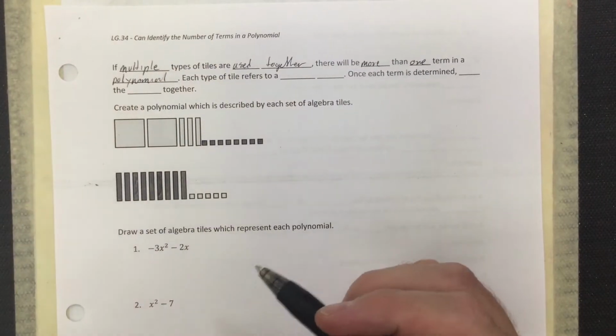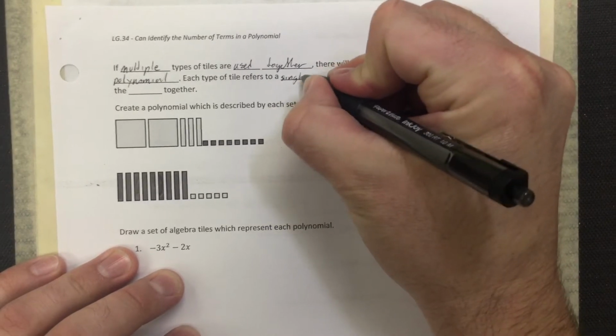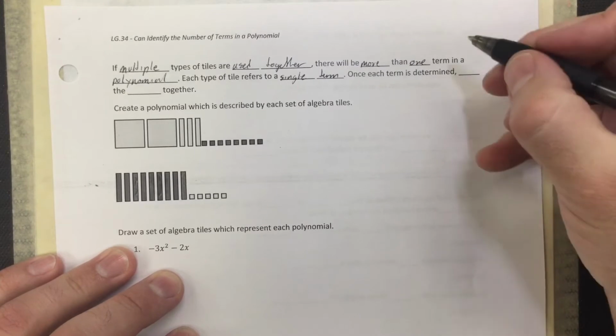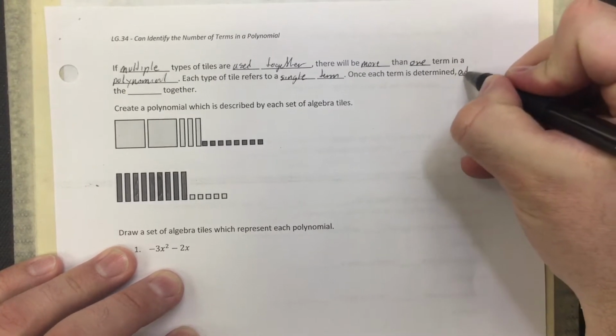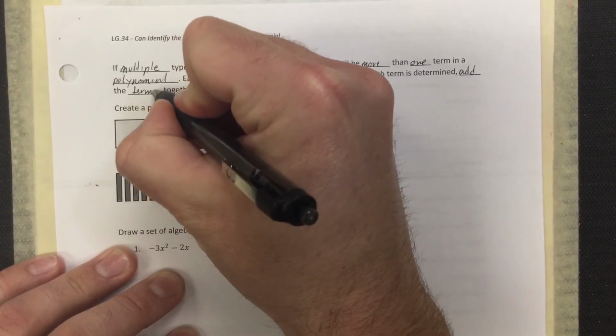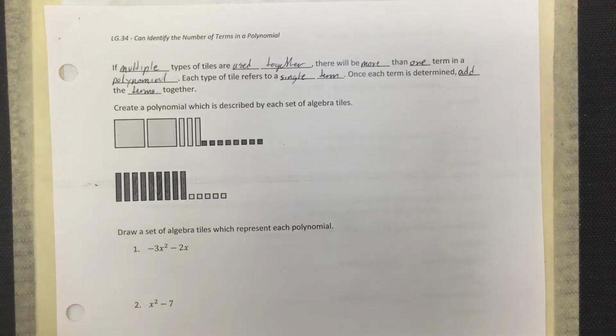Each type of tile refers to a single term, and once each term is determined, then we add the terms together. Once we've determined each term, we put them all together and add them together.